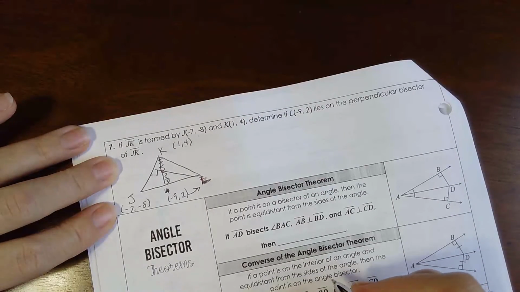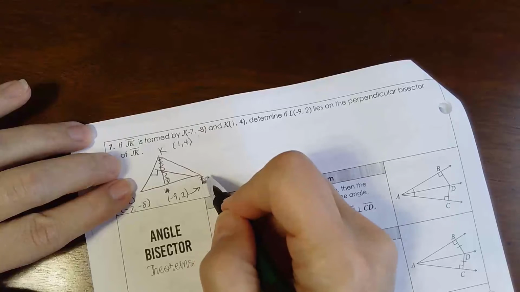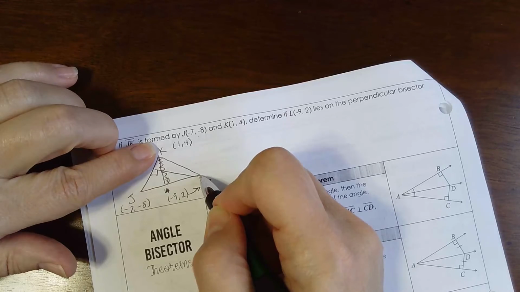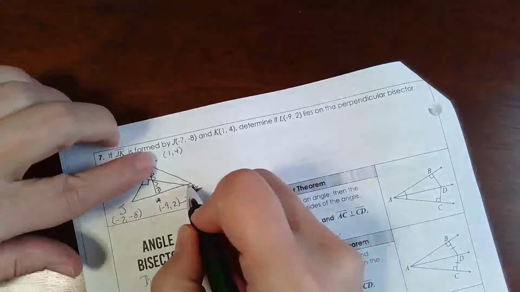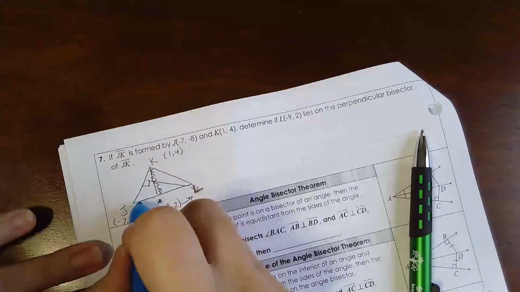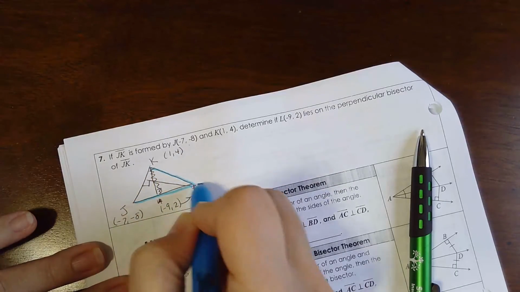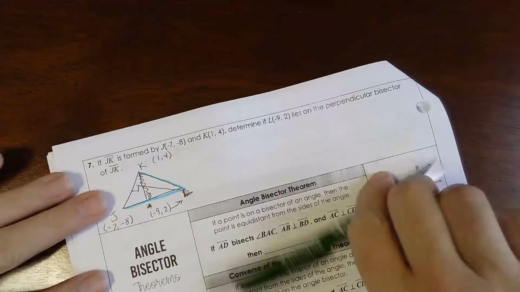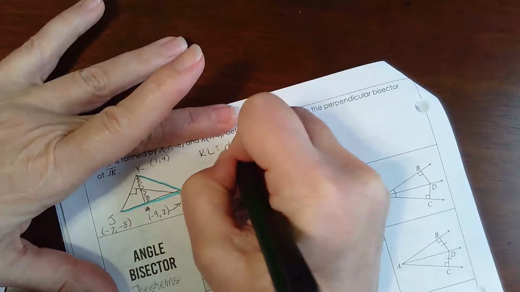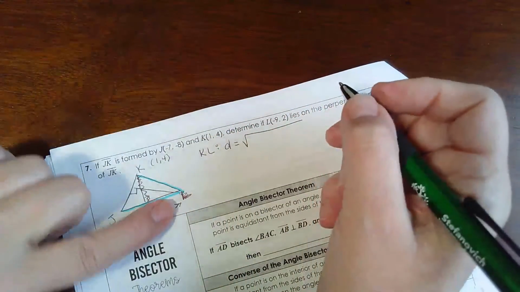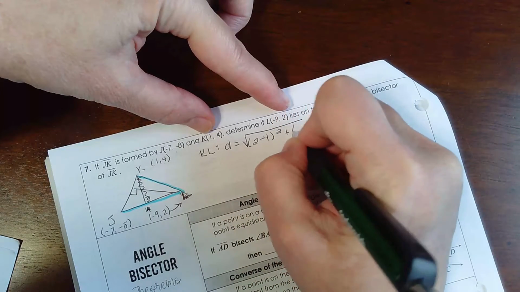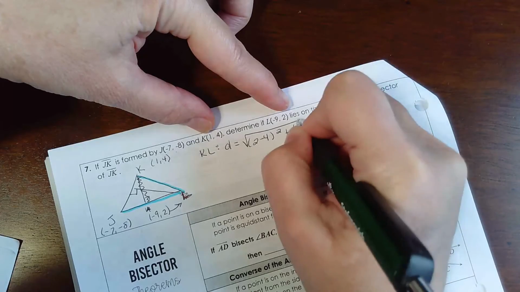Okay. So we need to find the distance of JL, and we need to find the distance of KL. All right? Because if they're the same, if this distance here is the same as this distance, then L is on that perpendicular bisector. All right, so we're going to do KL first. So the distance is going to equal KL, 2 minus 4 squared plus -9 minus 1 squared.